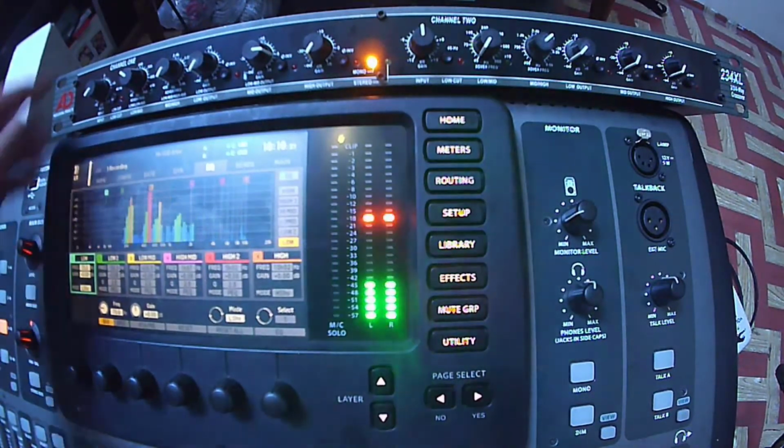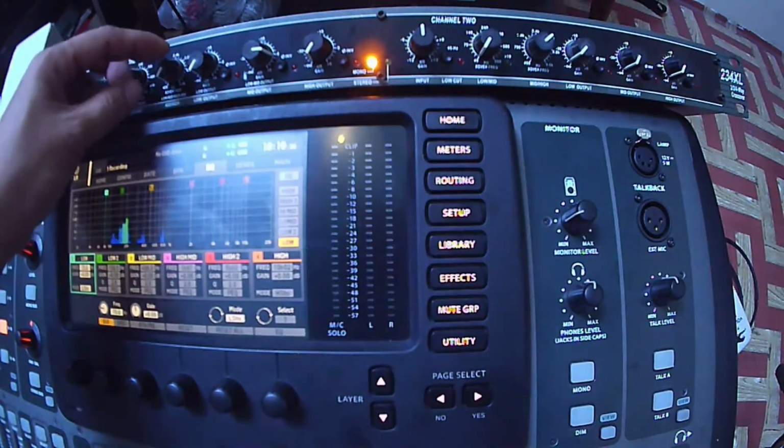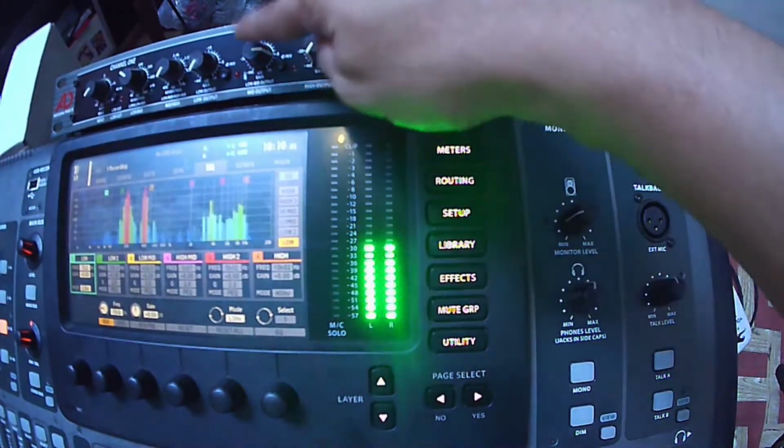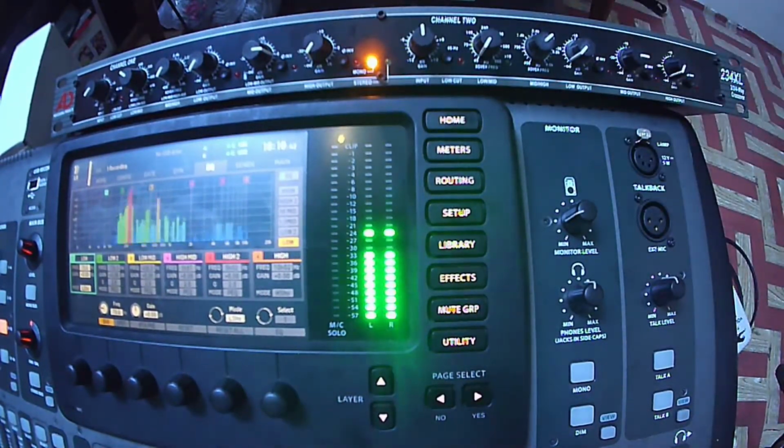Now, the crossover knob for the low mid and the high mid. This will be for the low mid and this will be for the high mid. Let's switch on the pink noise.